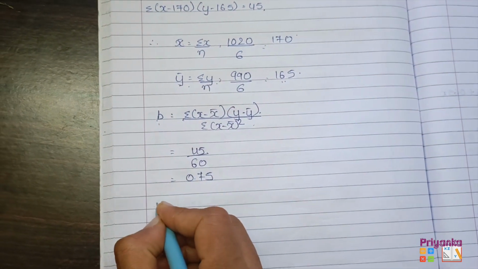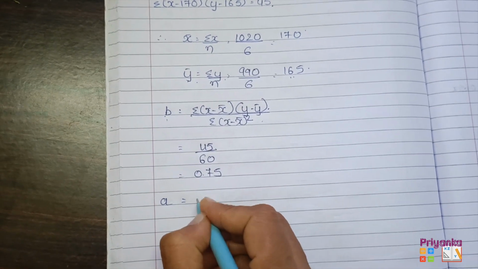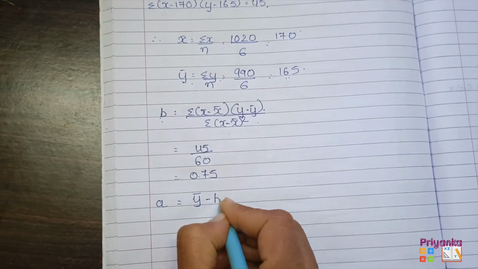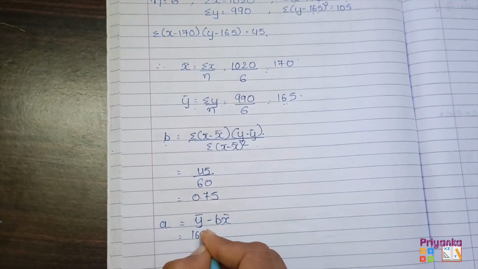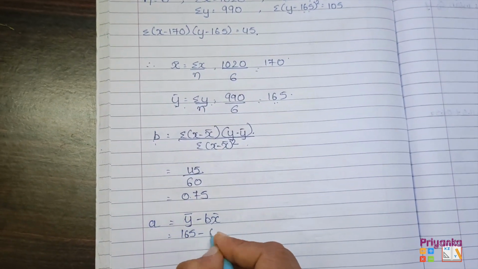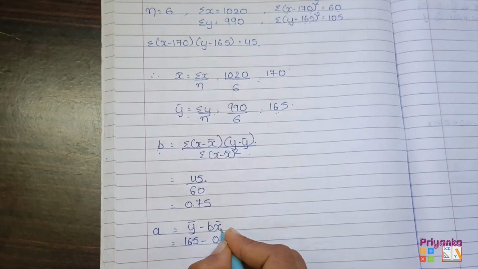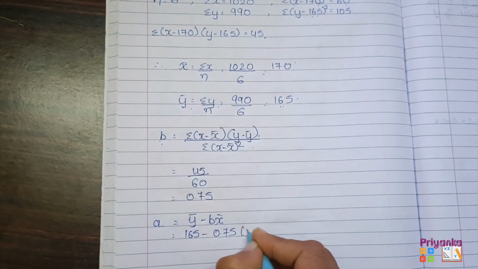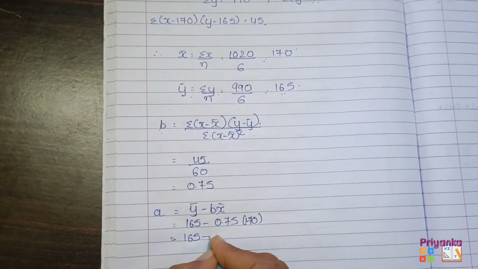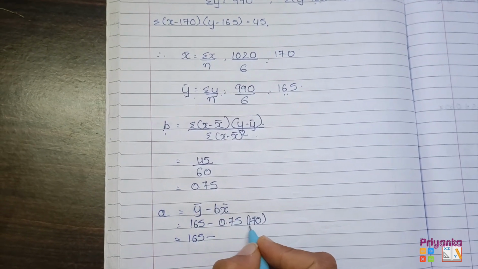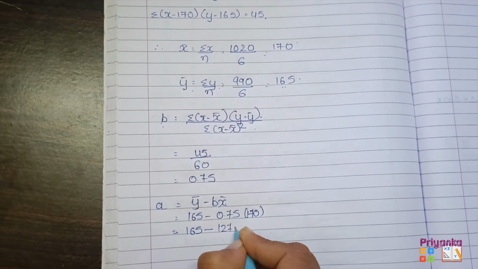The next step is to find out a. Formula: y bar minus b x bar. Y bar 165, b just now we found 0.75, x bar that is 170. So here 165 minus the multiplication of these two, we'll get 127.5.